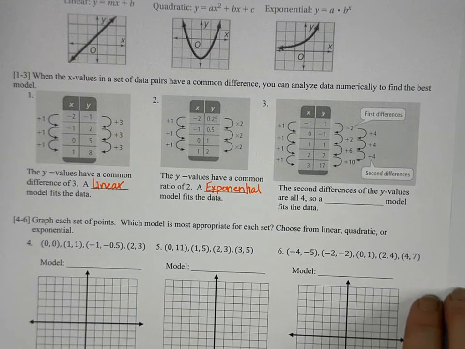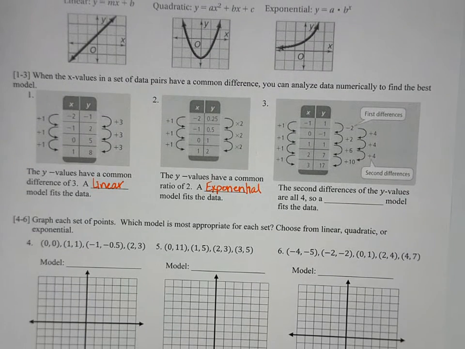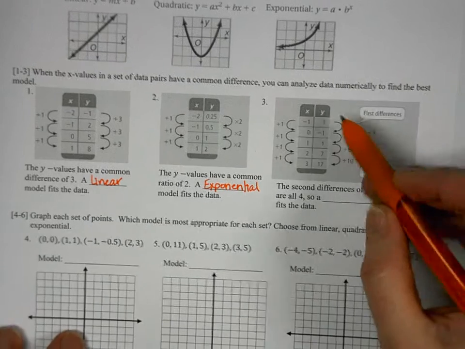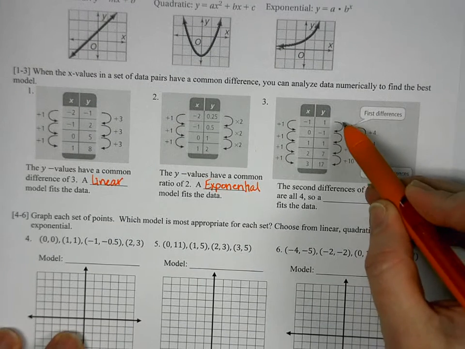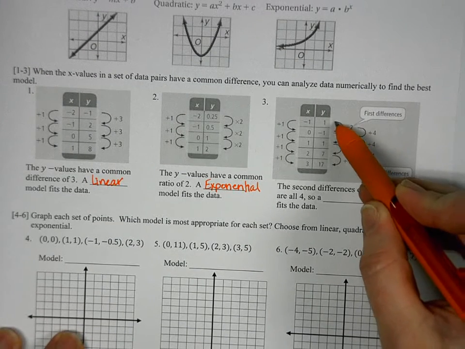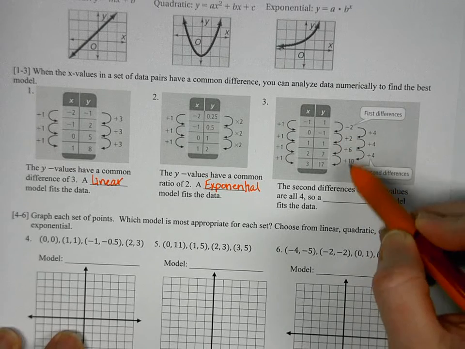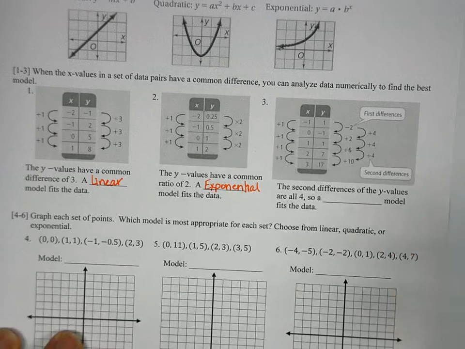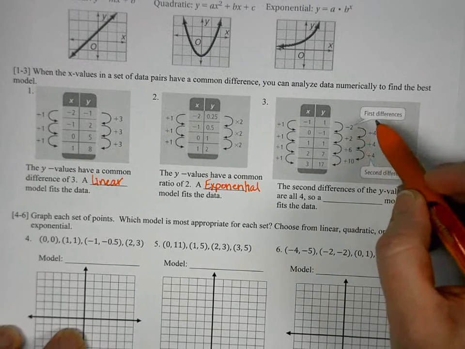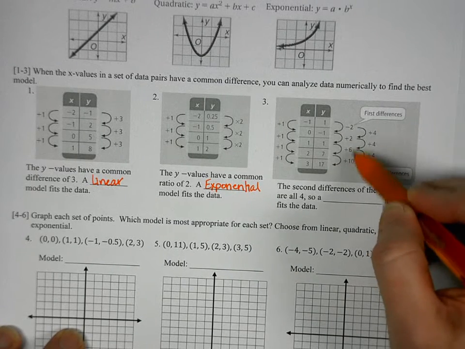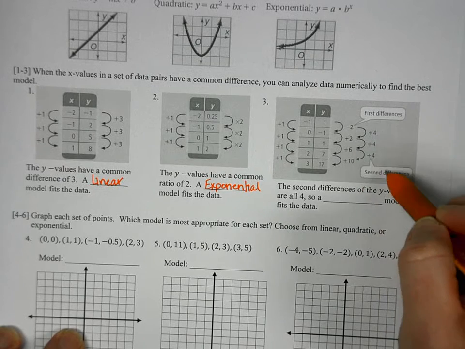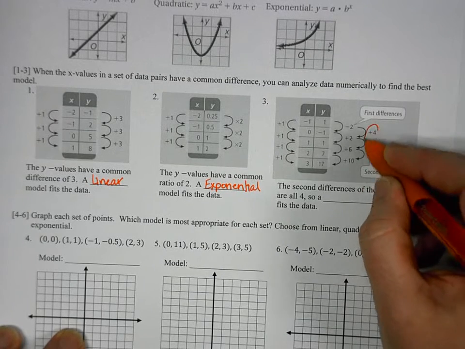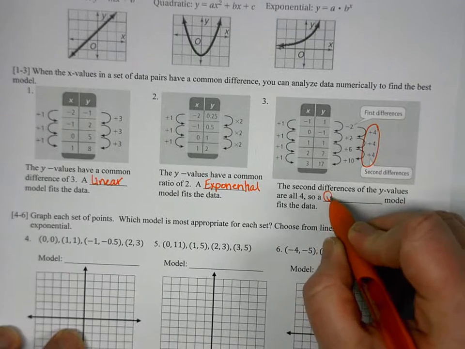And then the last one, you have to look at the second difference. So you first look at the linear like you would linear. What's the difference between 1 to -1, and so on and so forth, and you look to see, is this first difference the same? No. But you find the second difference, which means you're going to look at the difference between these numbers. When that second difference is the same, so we're looking here, that's a quadratic.